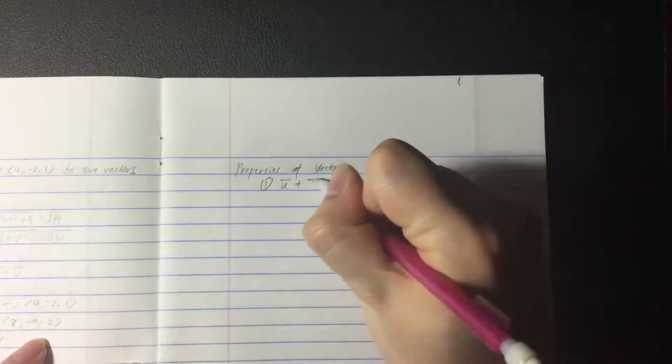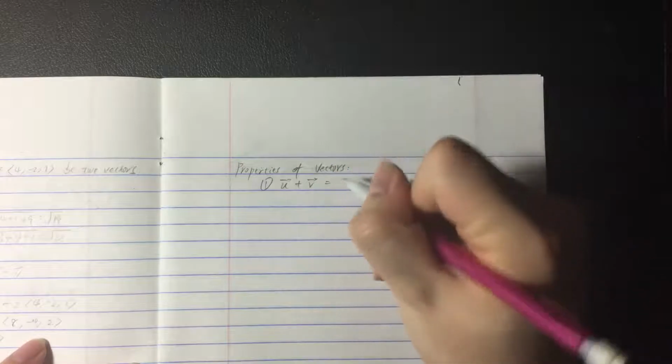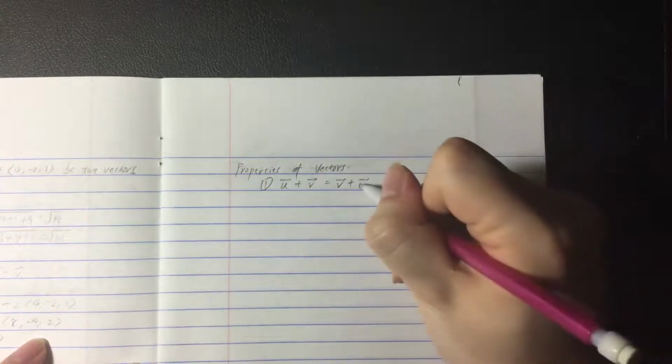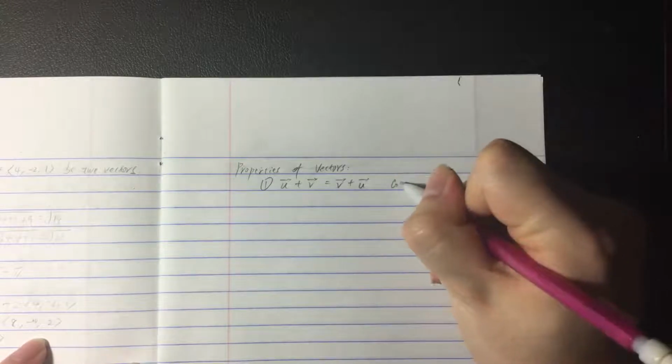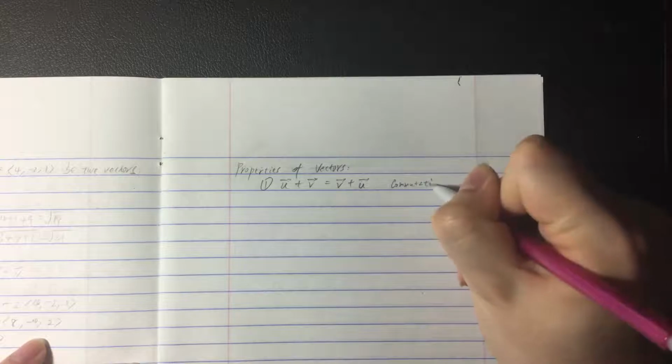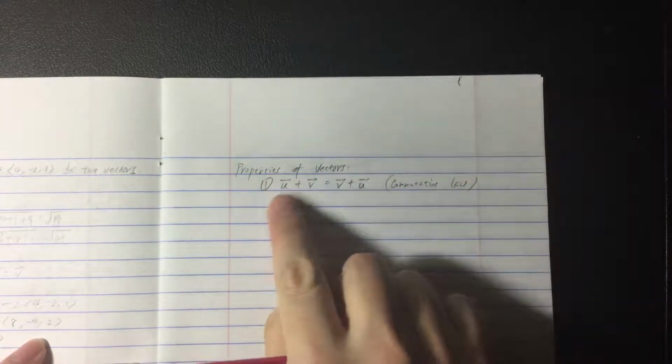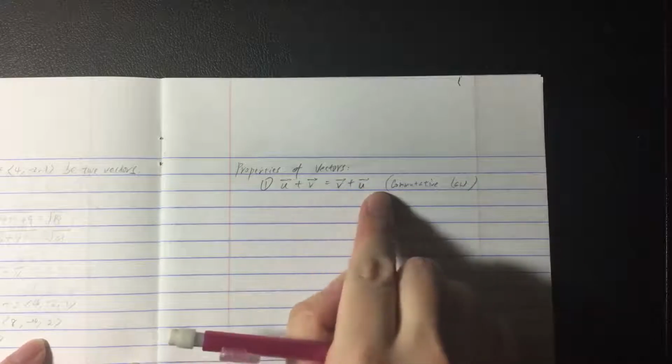For vectors, we have the following properties. First one, vector u plus v is always the same as vector v plus u. That's called the commutative law.